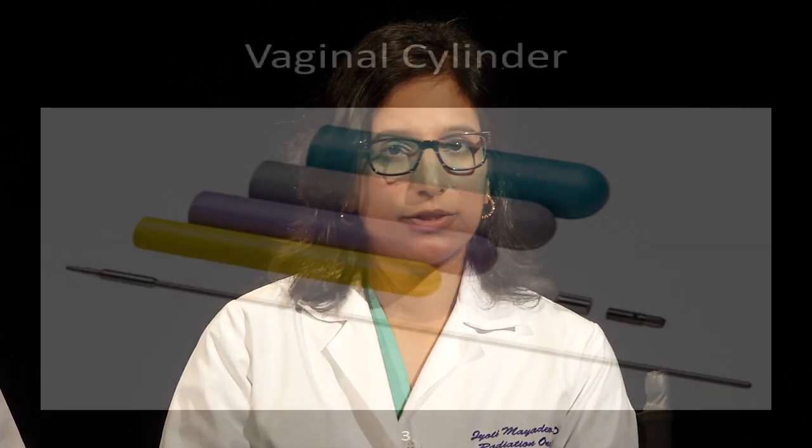Similar to the tandem and ring or tandem and ovoid, which is used to treat cervical cancer, a type of applicator called a Y applicator is used to treat endometrial cancer in patients unable to undergo surgical resection. The Y applicator is inserted through the cervix and then into the uterus. There are typically 3 to 4 treatments requiring a device insertion for each treatment. Following the completion of each treatment, the applicator is then removed.